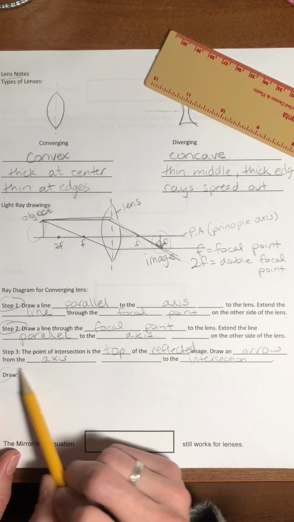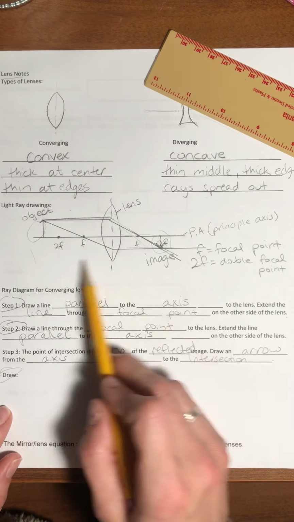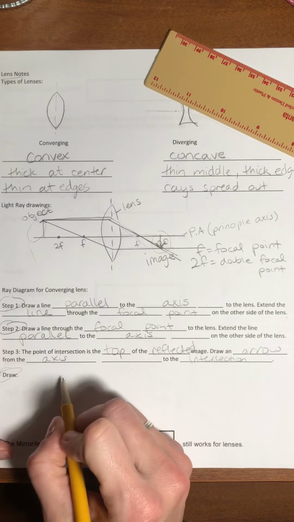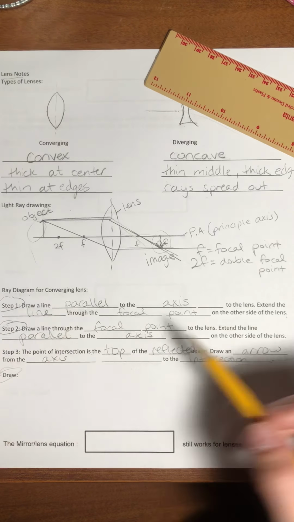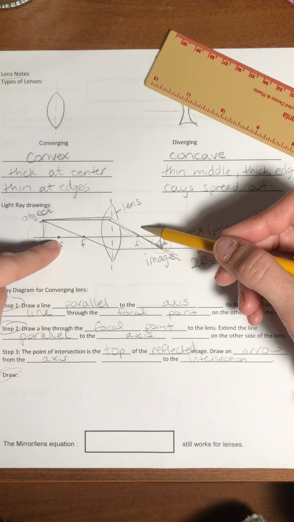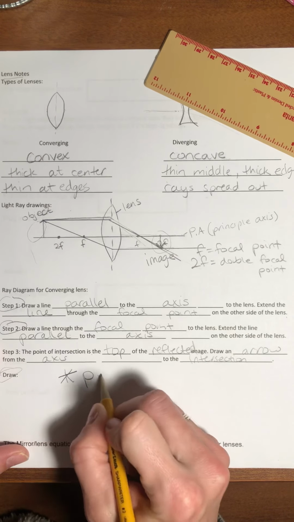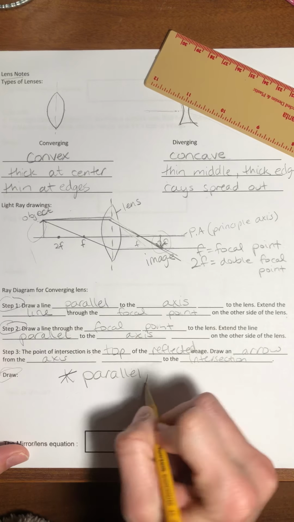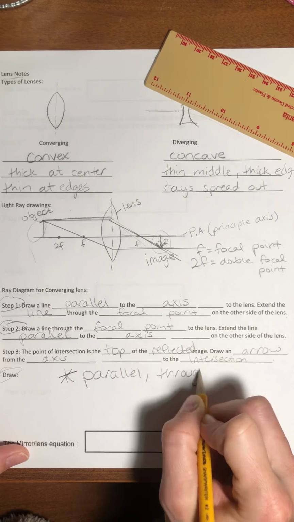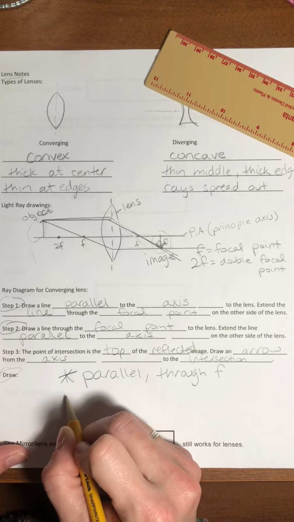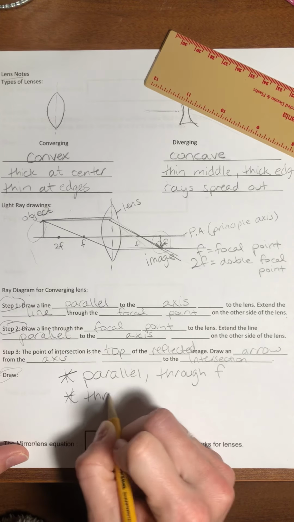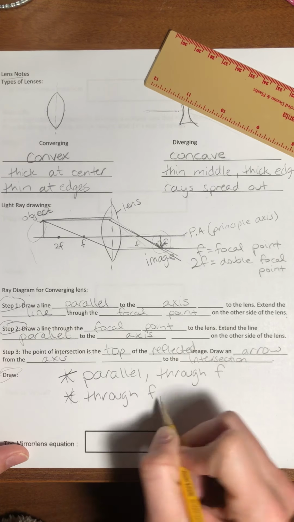Right here I had the word draw, but I just used this diagram to show you what that meant. So right here I'm going to actually write my steps. So the steps we just did to draw the ray diagram, this is what I want you to remember. Parallel through F, and then through F, parallel.